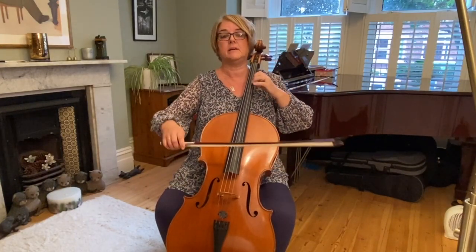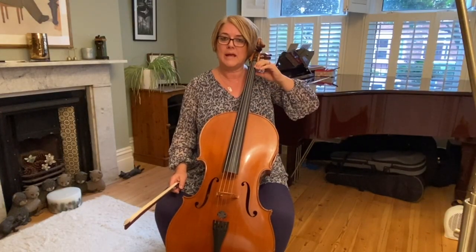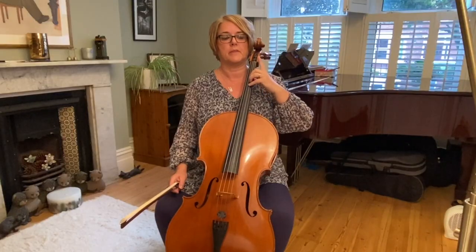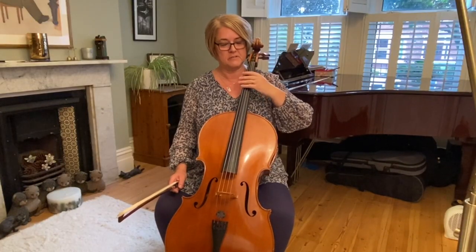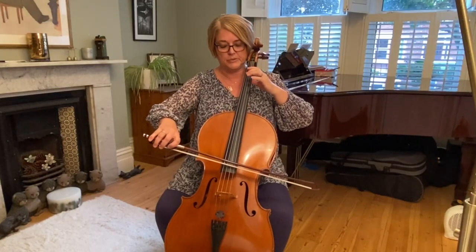So we're in 3, we're in G minor, we have our B flat. Don't forget, don't move the whole hand back, just reach for it with that lovely strong first finger and leave everything else in first position. So this is it. 1, 2.